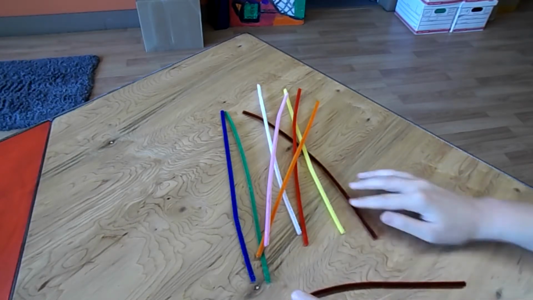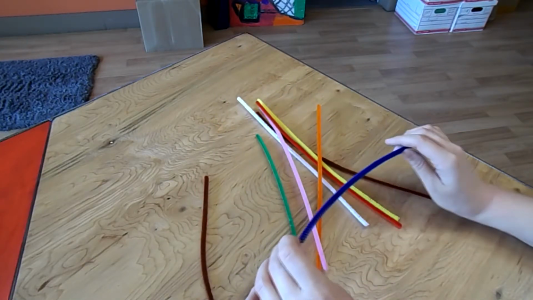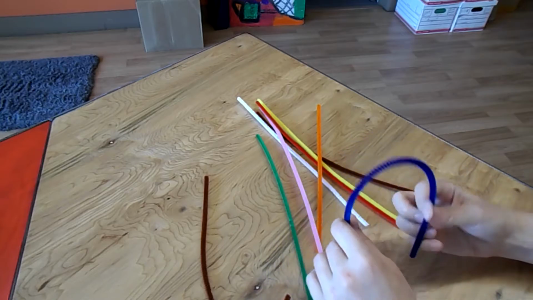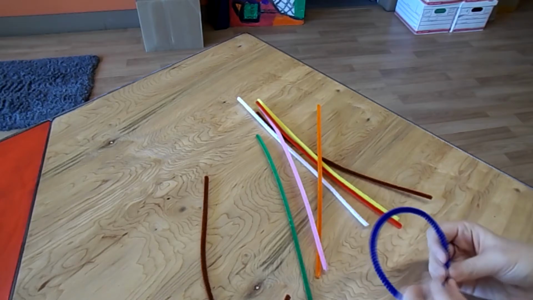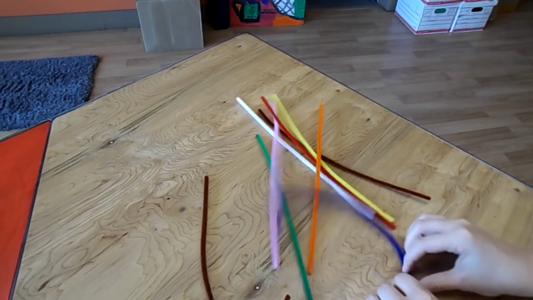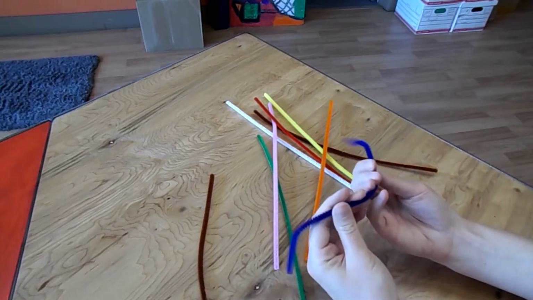You can work on a flat surface and arrange your pipe cleaners and make any subject that you would like. It could be a portrait, it could be an animal, a flower, a tree, or anything else you are interested in. As an example, I'm going to try to make an eye with this blue pipe cleaner.